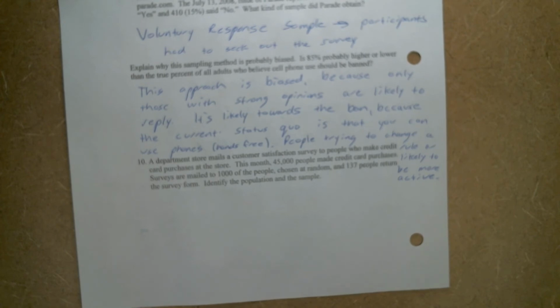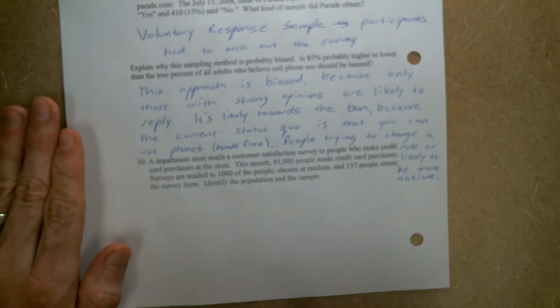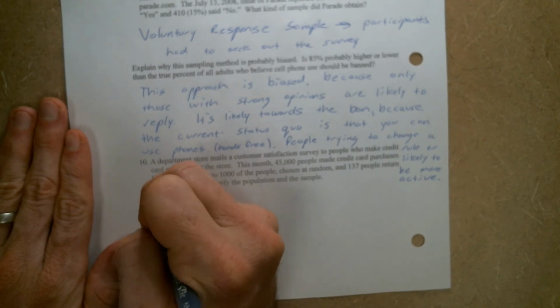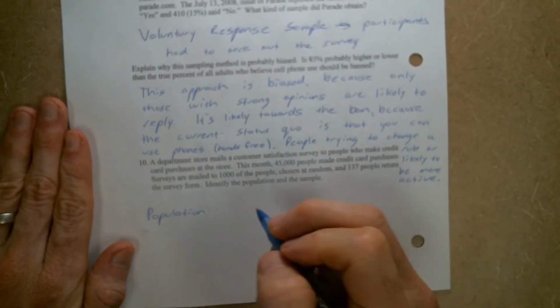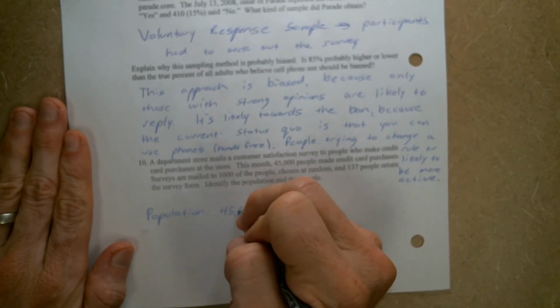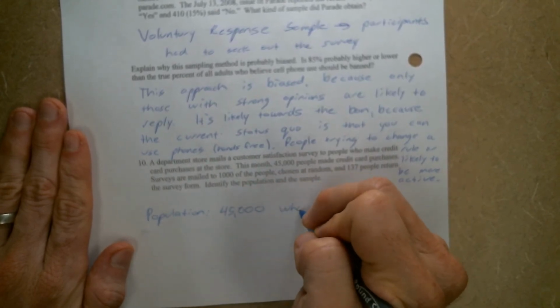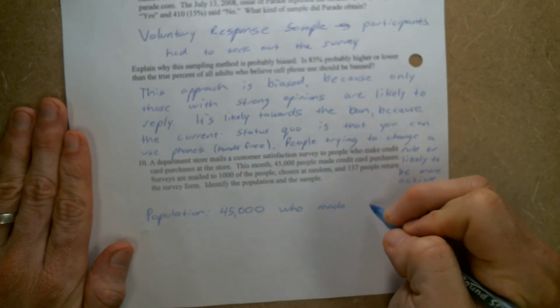So again, I talked about this last warm up. I'll just reiterate it. The population part is usually easy. All right, so the population here would be the 45,000 people who made credit card purchases.